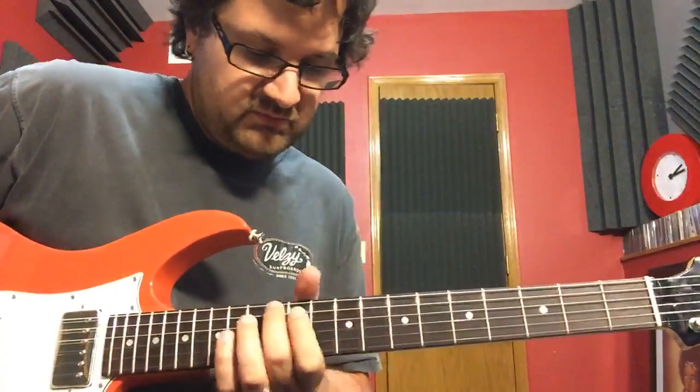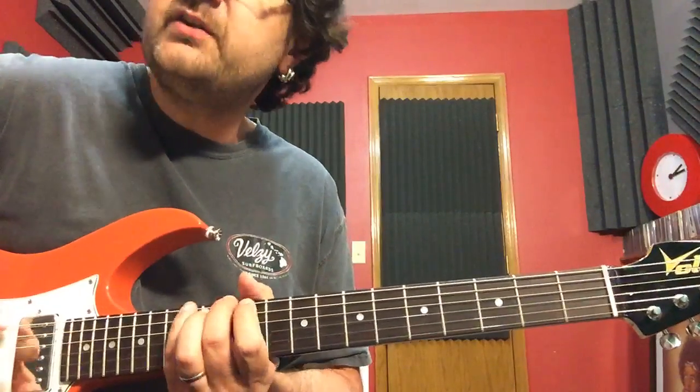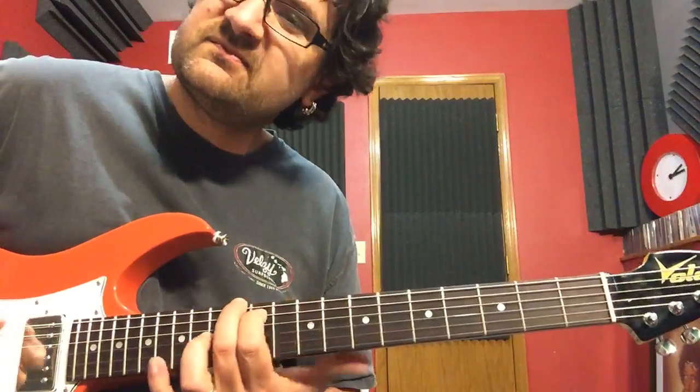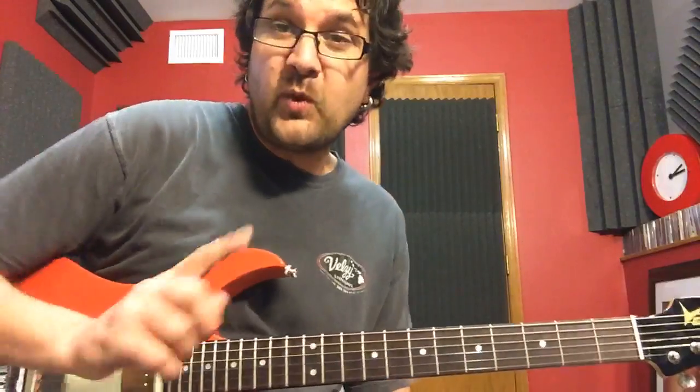So now if you're on a low E string 12th fret, play a major 3rd. Follow your shape. 1, 2, 3. There you go. That's it. Play a perfect 5th. 1, 2, 3, 4, 5. Just play that one shape.